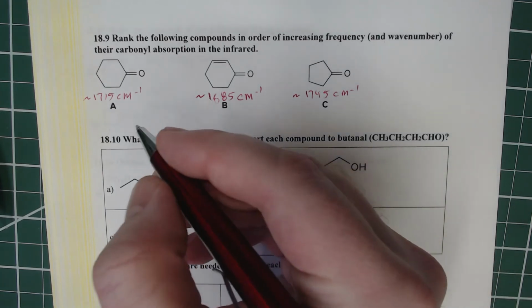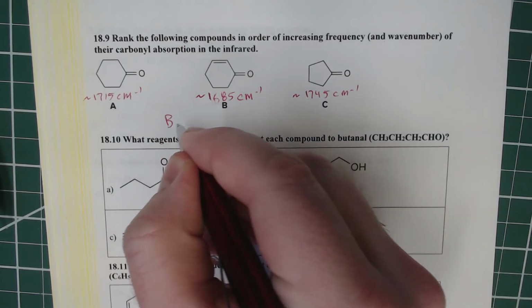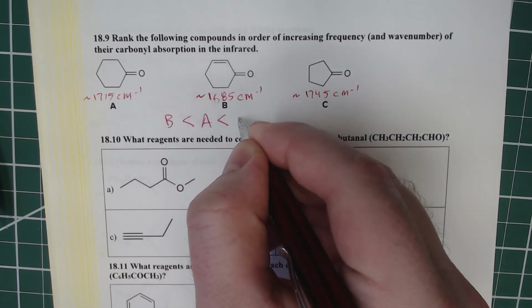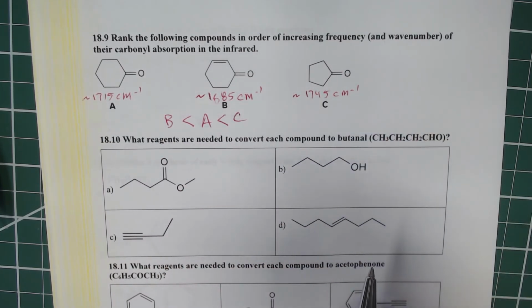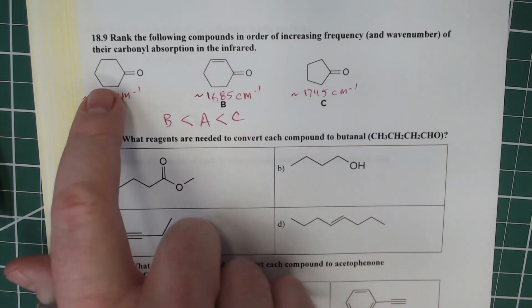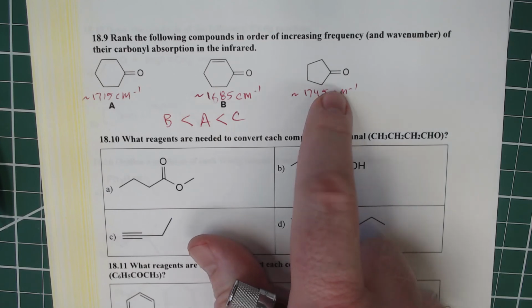So the order for this is going to be B is less than A, which is less than C. That's the order. And again, the rationale is that B is conjugated, so it's lower. This one's sort of normal. And then C is greater because of the ring strain.